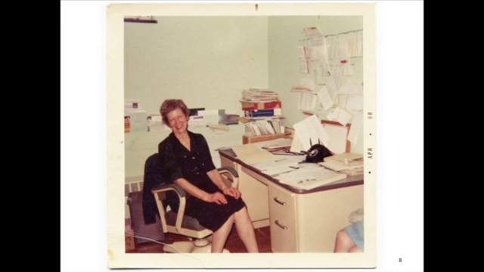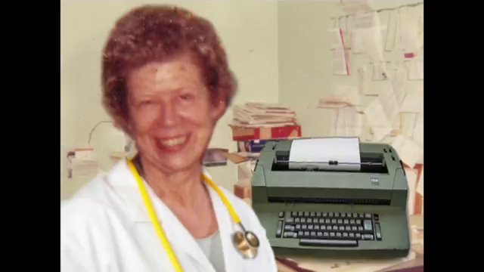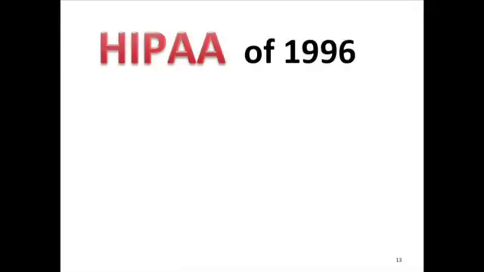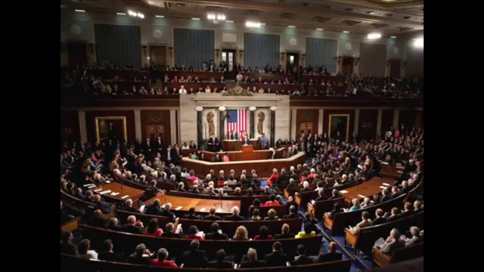Priscilla Pruitt started the practice in 1970. Her husband Hudson joined the practice in 1986. Hudson always liked computers, but Priscilla preferred the typewriter. In 1996, President Clinton signed HIPAA into law. HIPAA stood for the Health Insurance Portability and Accountability Act.